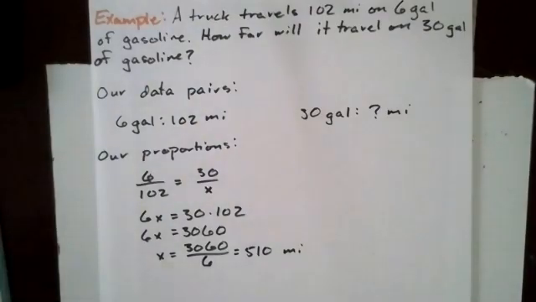One more example. A truck travels 102 miles on 6 gallons of gasoline. How far will it travel on 30 gallons of gasoline? Our data pairs, 6 gallons are to 102 miles, as 30 gallons are to some unknown number of miles. So we set up our proportion. 6 over 102 equals 30 over x, and we cross multiply. So 6x equals 30 times 102. That is 6x equals 3060. Divide both sides by 6 to see that x is 510 miles.